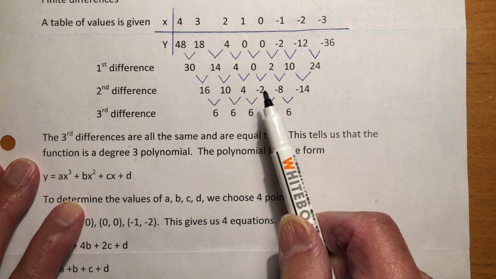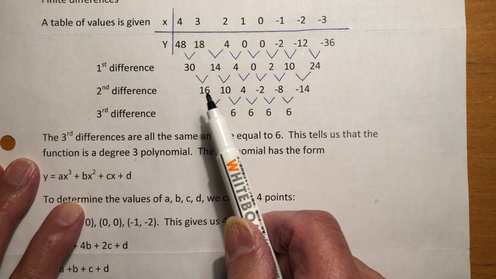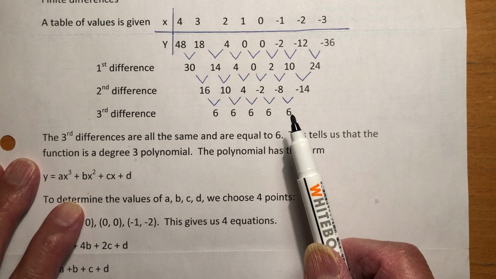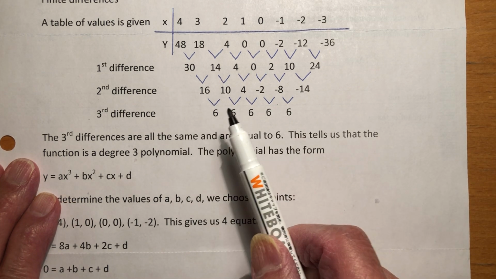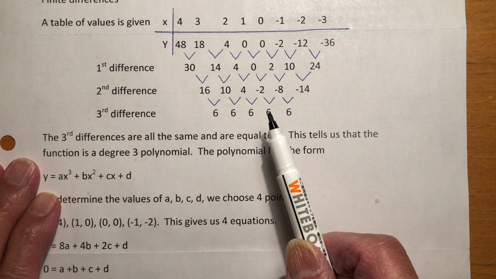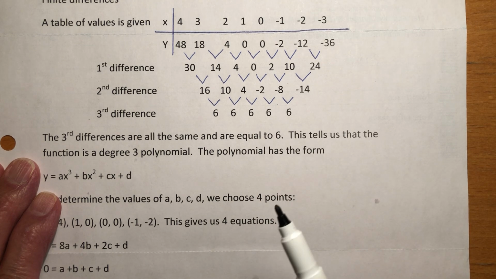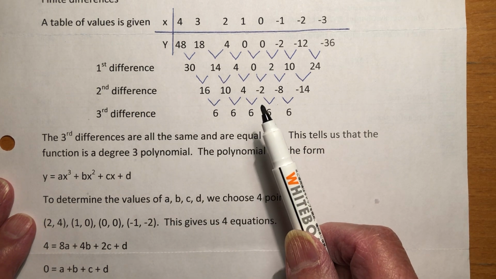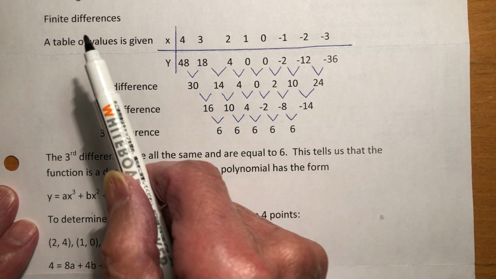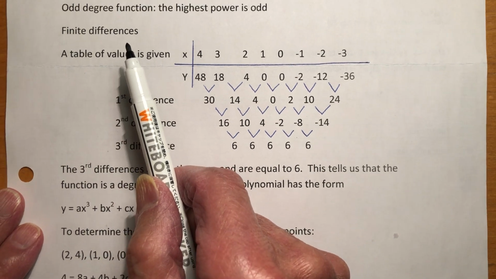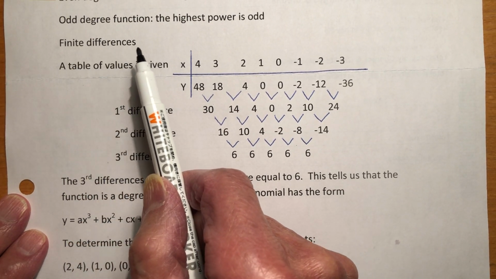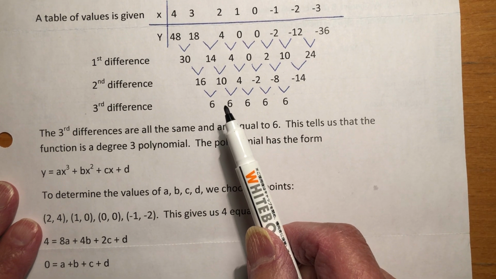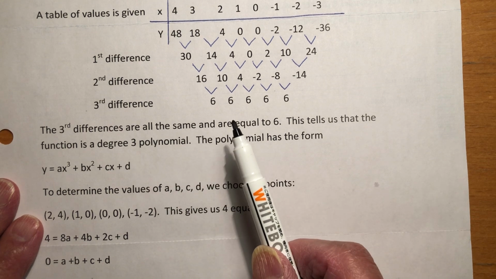If these differences are not the same, you go ahead and find another difference. So you continue until you find the differences are all the same. Then you stop. These differences have a name. They are called finite differences. So you want to find finite differences that are all the same, then you stop.